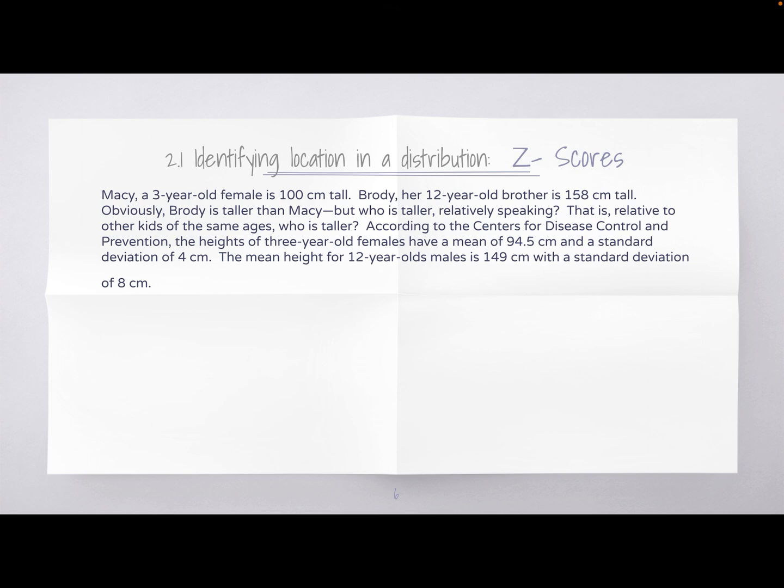Okay, let's talk about Z-scores now. We're going to see Z-scores a lot. So Macy, a 3-year-old female, is 100 centimeters tall. Brody, her 12-year-old brother, is 158 centimeters tall. Obviously, Brody is taller than Macy, but who is taller, relatively speaking?